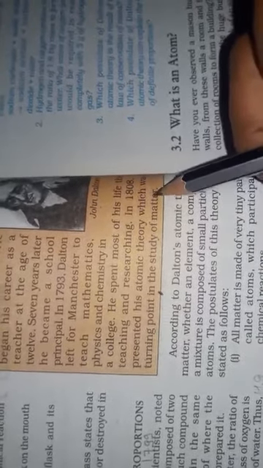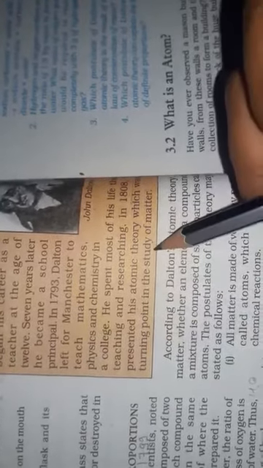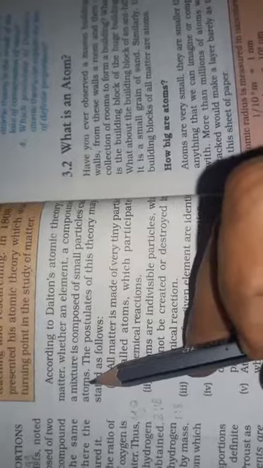In 1808, he presented his atomic theory, which was a turning point in the study of matter. Here are some postulates of this theory, which is most often called Dalton's atomic theory. Matter, whether an element, a compound or a mixture, is composed of small particles called atoms.